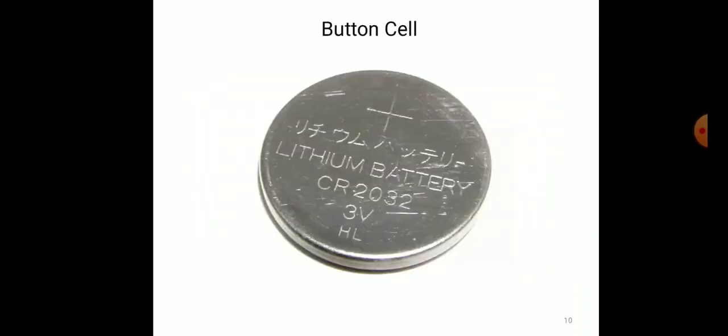You see here a button cell. Generally this type of button cell is used in wristwatches and in computers for backup purposes. If some files are always running in the system, that is possible by using button cells.